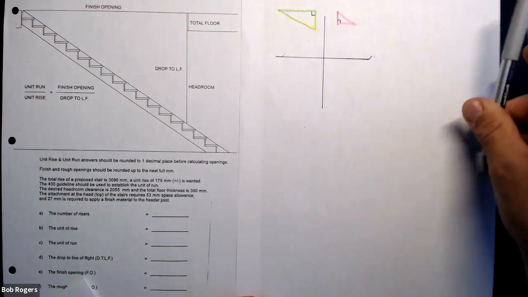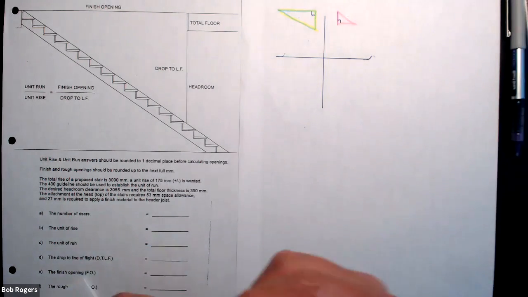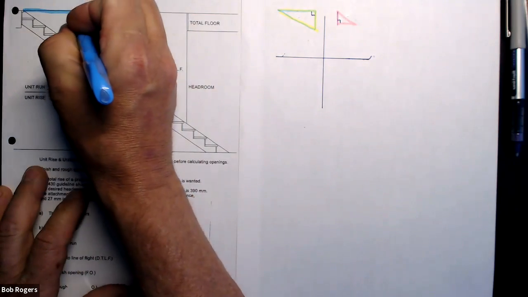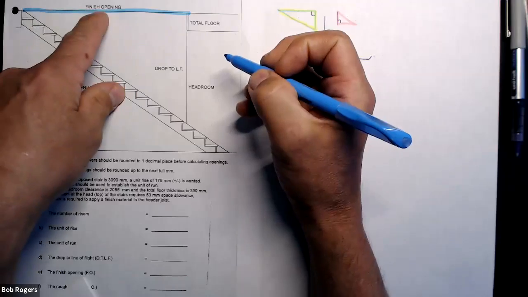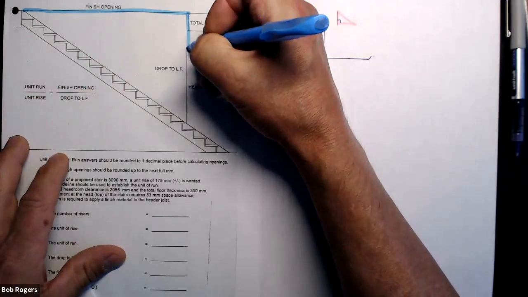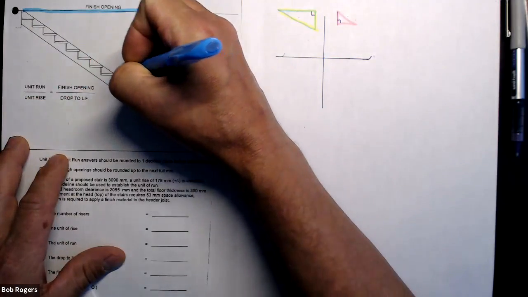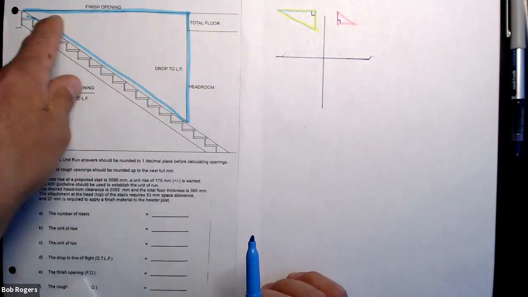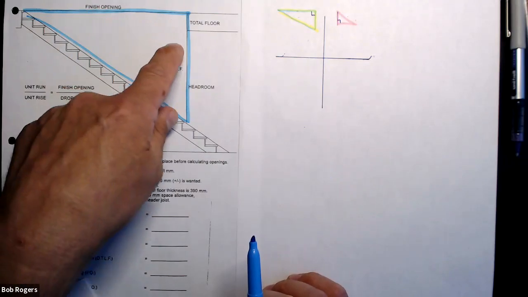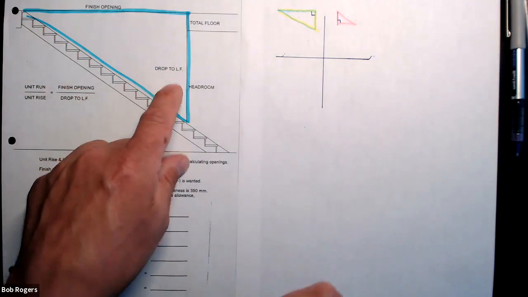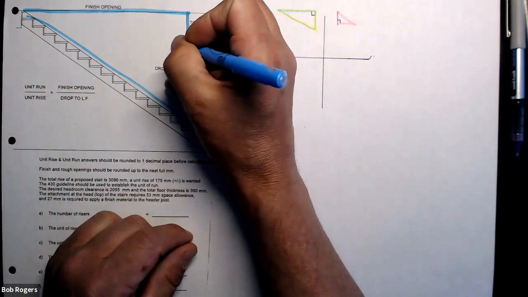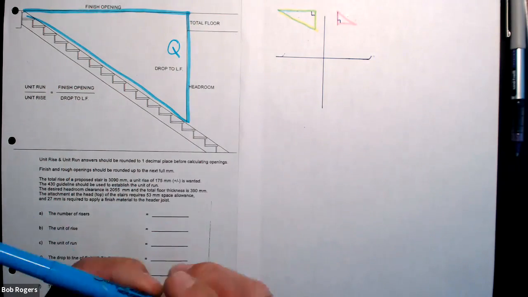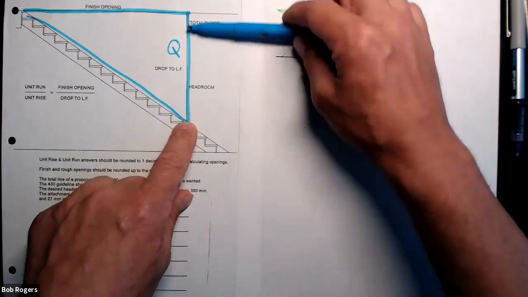So the first thing I like to do is let's go ahead and identify the triangles that we're dealing with here. One triangle is always your finished or your rough opening triangle. And the two sides that we deal with here is the rough opening itself. And then we also have, here it says drop to the line of flight, but we call this Q. Okay, so we call that Q. Keeping in mind, what is Q made up of?